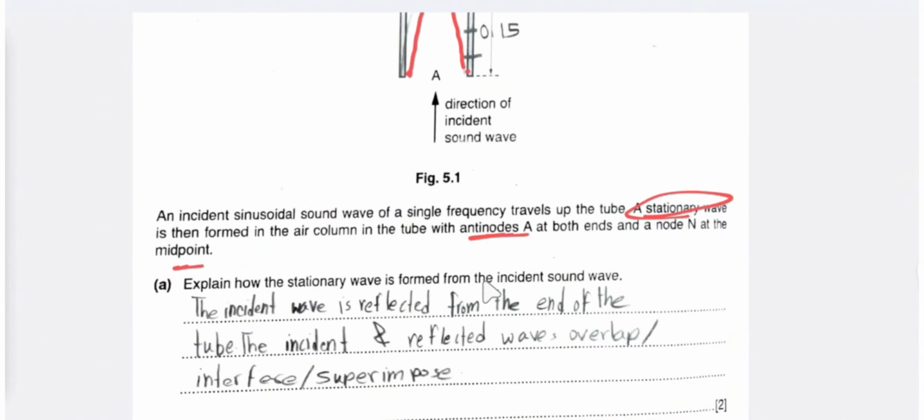Explain how a stationary wave is formed from the incident sound wave. So how is the stationary wave formed? The incident wave is reflected from the end of the tube.